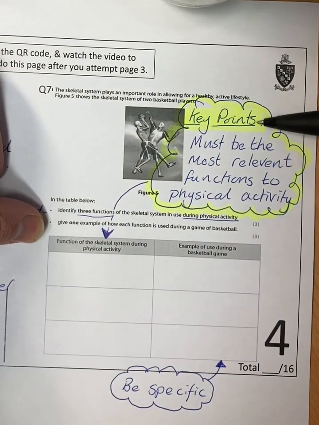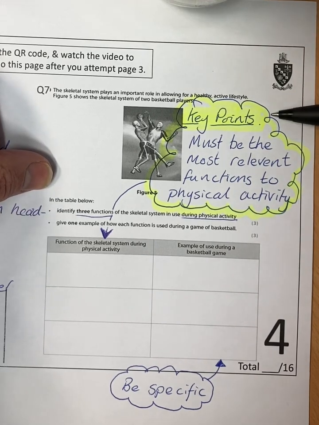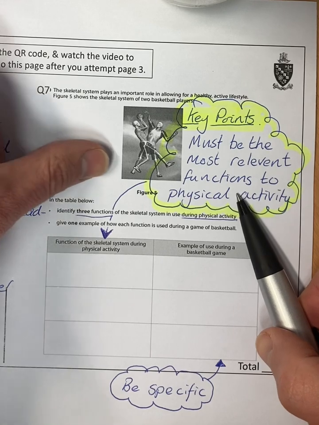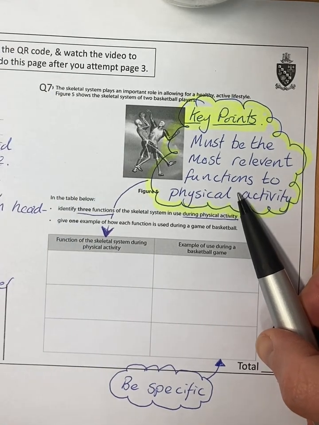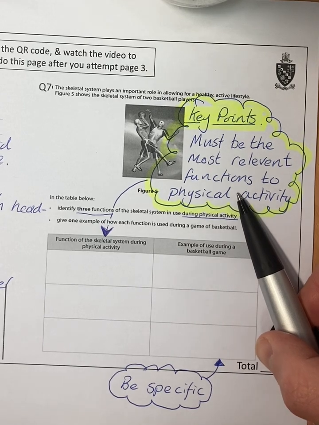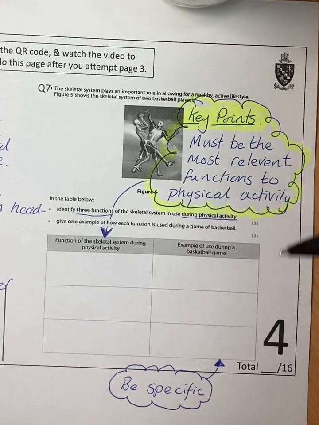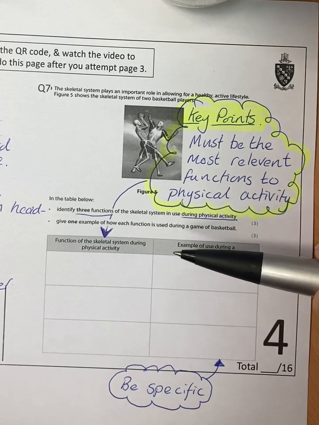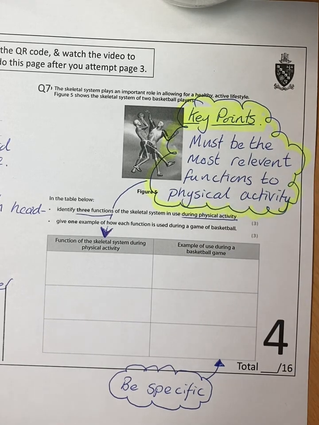So identify 3 functions of the skeletal system in use during physical activity. The key point here is that we know our functions of the skeleton, but you need to be talking about functions relative to physical activity. It would be no good to talk about things which aren't relative to physical movement, physical activity, like storage of calcium and phosphorus. Be no good to talk about red and white blood cell production, because actually for movement and physical activity, they're not as important. So you need to highlight the big three for movement or physical activity.